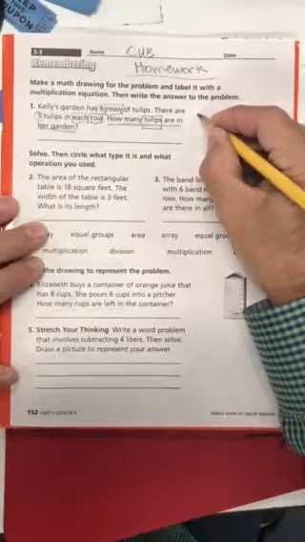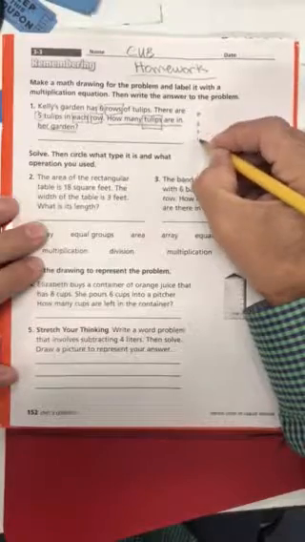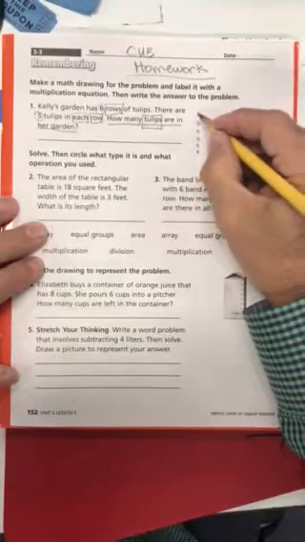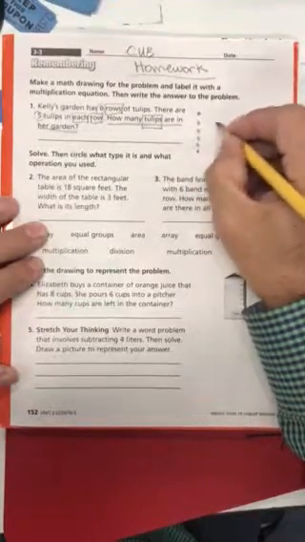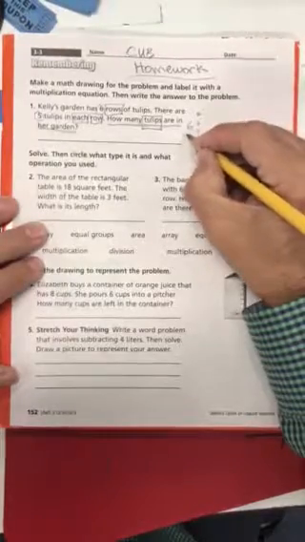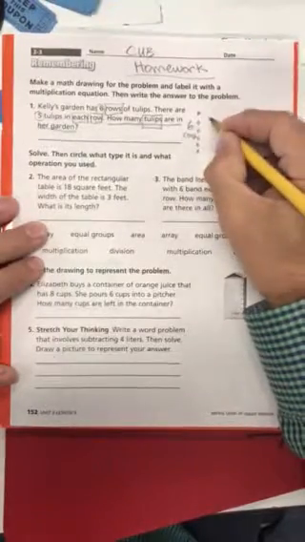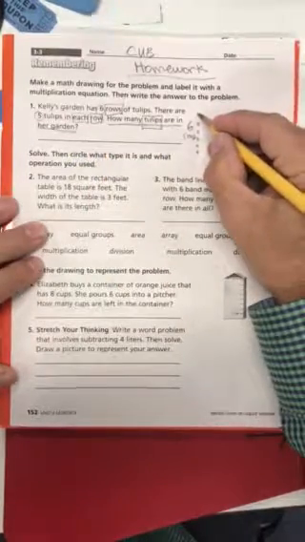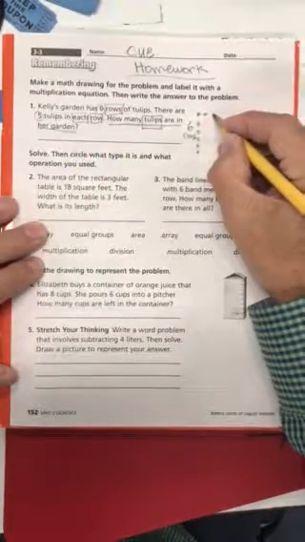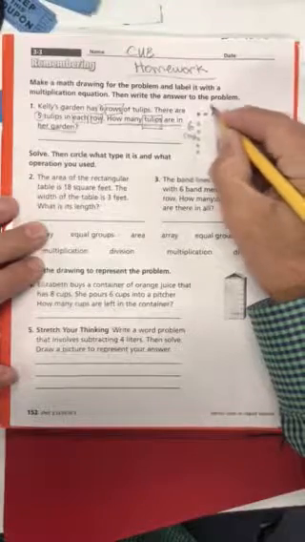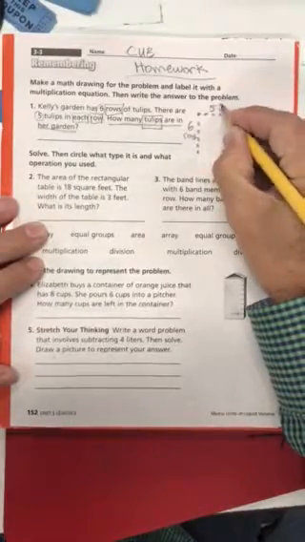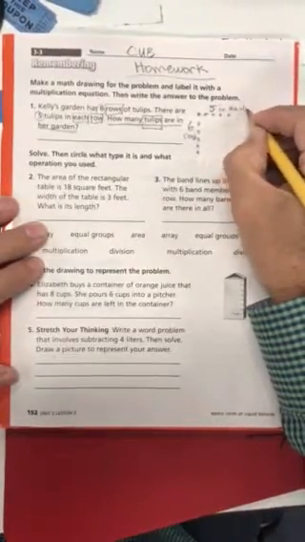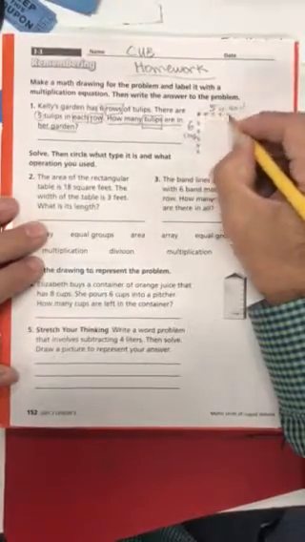start with 6 rows. 1, 2, 3, 4, 5, 6. And of course, rows go from side to side. Let's label it 6 rows. And there's 5 tulips in each row. Count the first one as 1, 2, 3, 4, 5. So 5 in each row. 1, 2, 3, 4, 5.